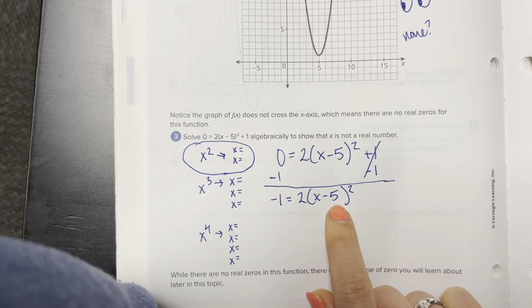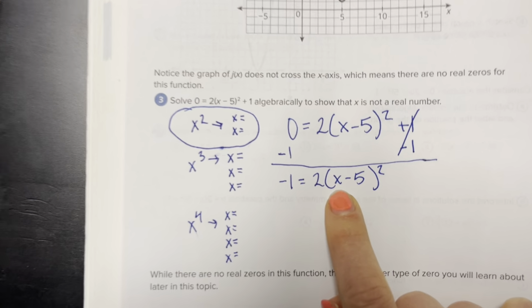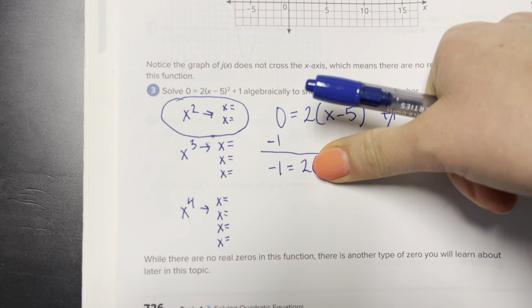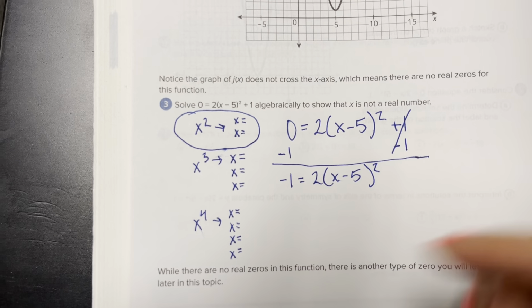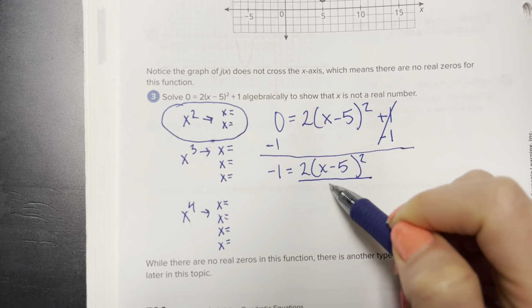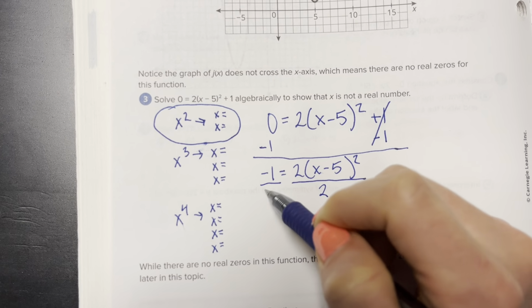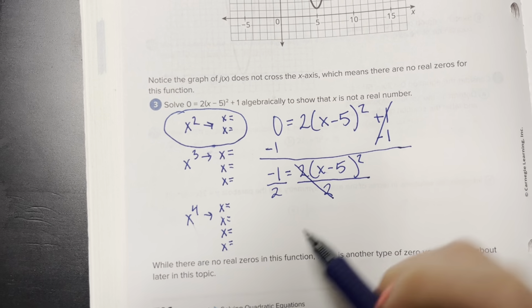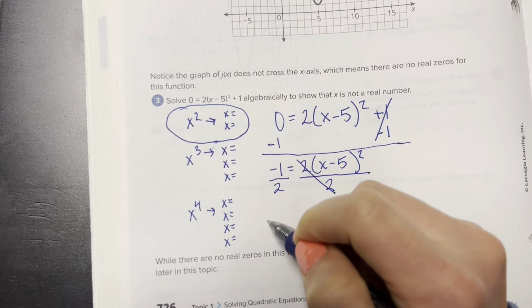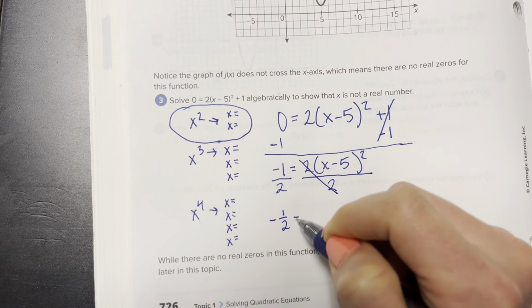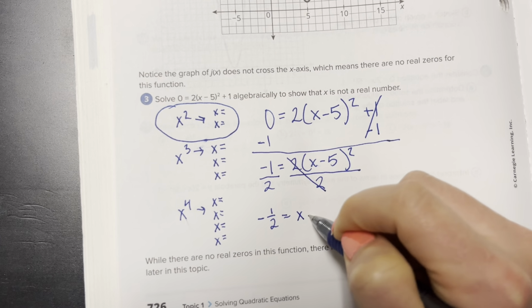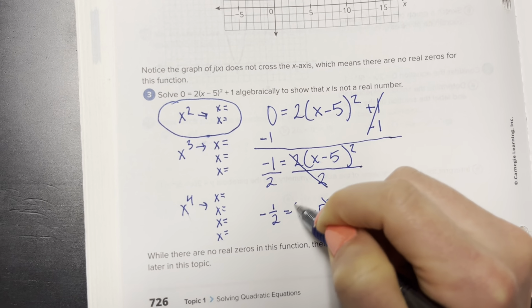Now, I'm trying to isolate this x by doing the inverse of PEMDAS. So before I get rid of the squared, I'm gonna divide by 2 to get rid of that 2. Hopefully you've been remembering to do that. Divide by 2 first if there's a number multiplying in the front. So now I have -1/2, or -0.5 if you'd rather write that. That's just division as our fraction. We bring down x minus 5 squared.